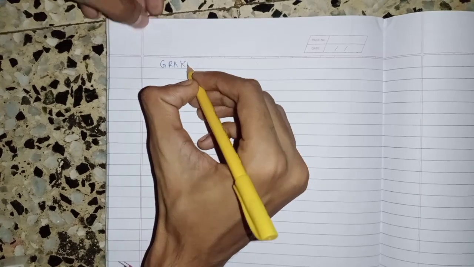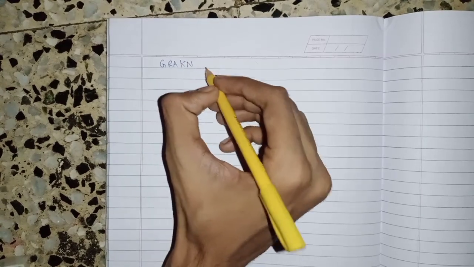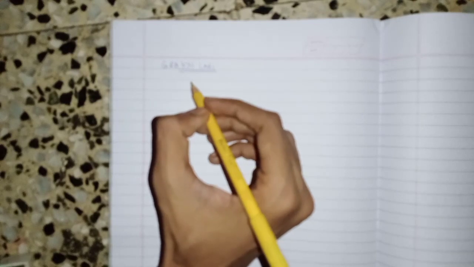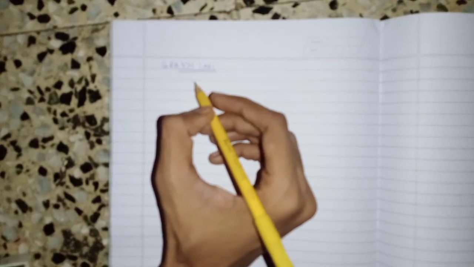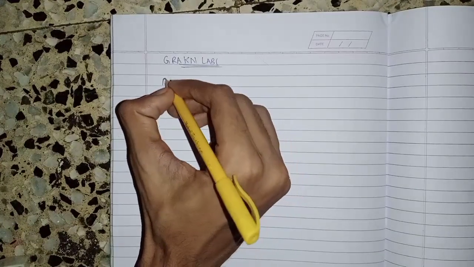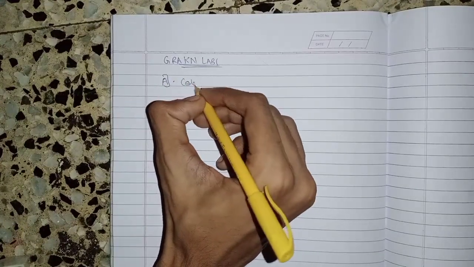Last night, Codeforces hosted a rated contest by GRAKN Lab, and I am going to solve two of the questions from that contest now. And the first question is Coloring Circles.